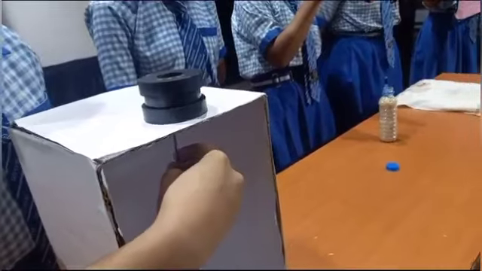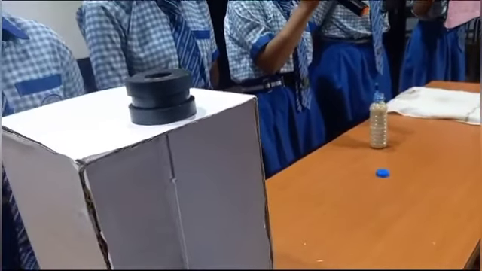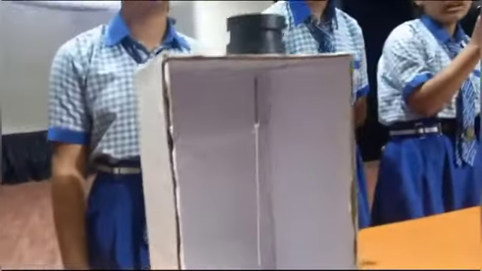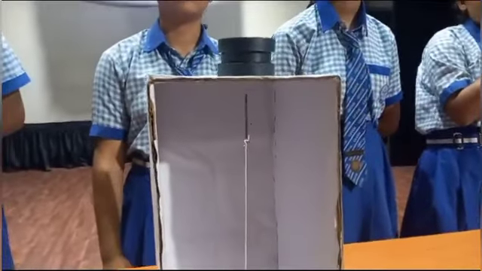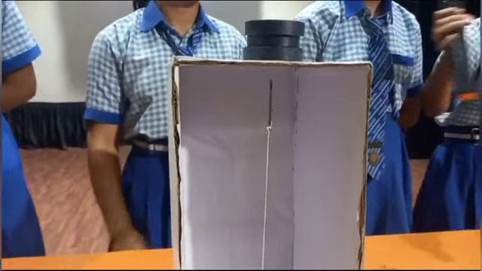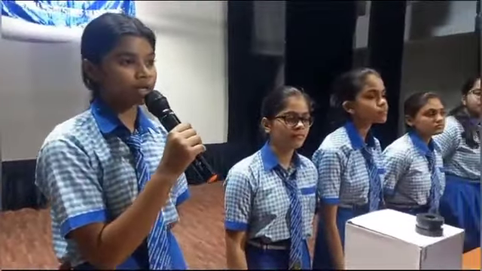Now she is removing her hand from the nail. Now see what is happening. The nail is floating in the air. Why? This is because of magnetic force. See, my friend is showing that there is a gap between the magnet and the iron nail. So, they are not in contact with each other. Hence, we can say that magnetic force is a non-contact force.